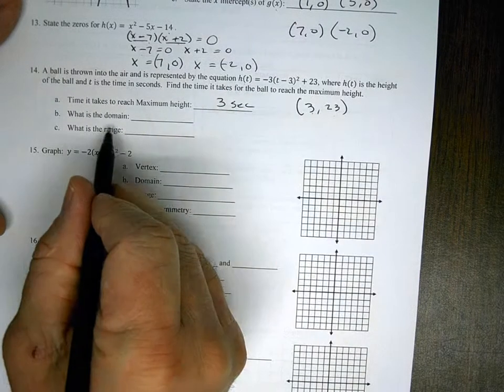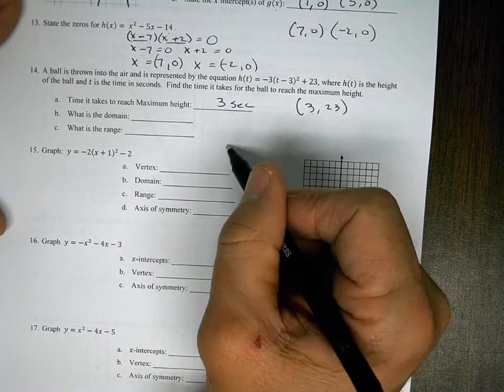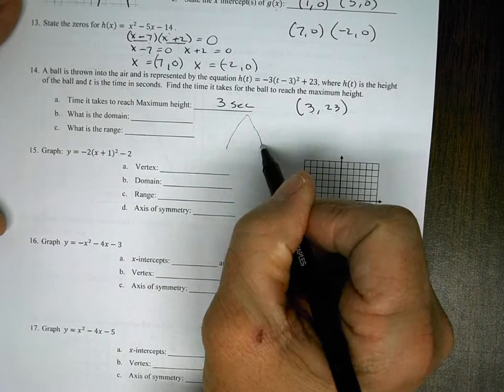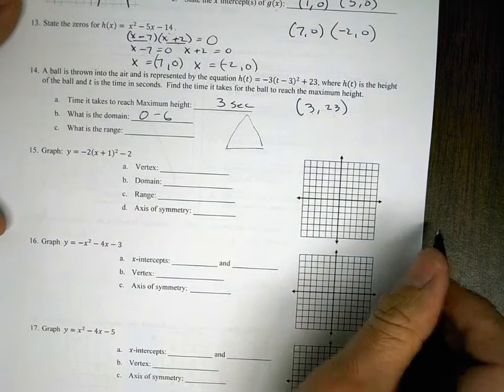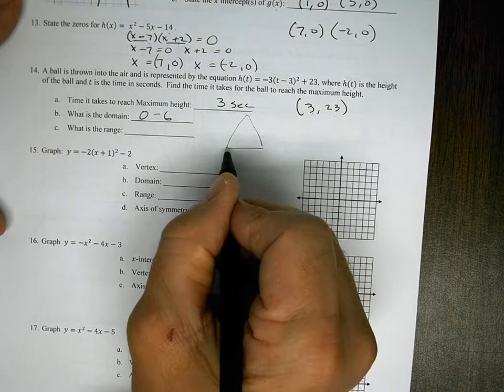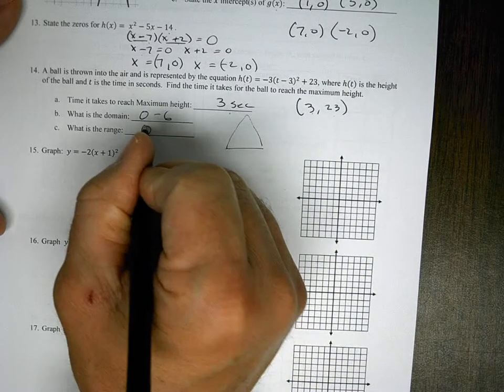What is the domain? The domain is basically 0 to 6 seconds. It takes 3 to get to the top and 3 to get to the bottom. That's your domain, 0 to 6 seconds. What is the range? Well, here it's at 0. It gets to a height of 23 and comes back down. So it's 0 to 23 feet.